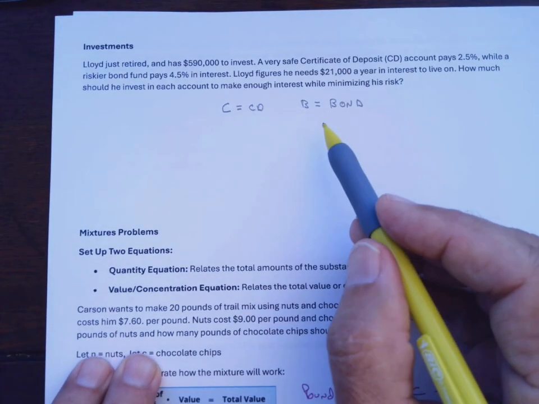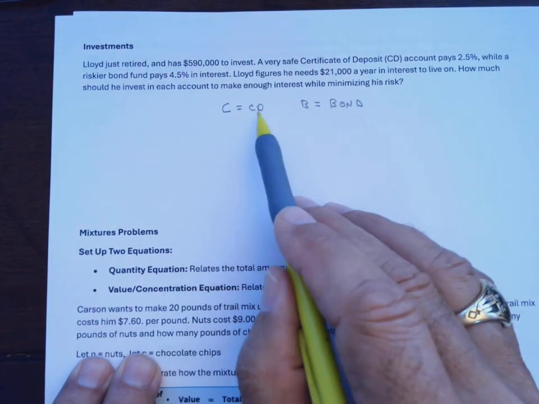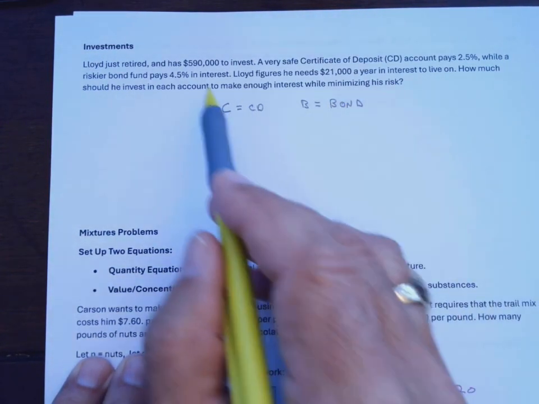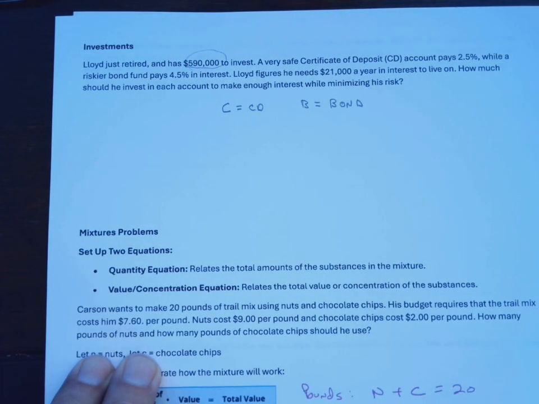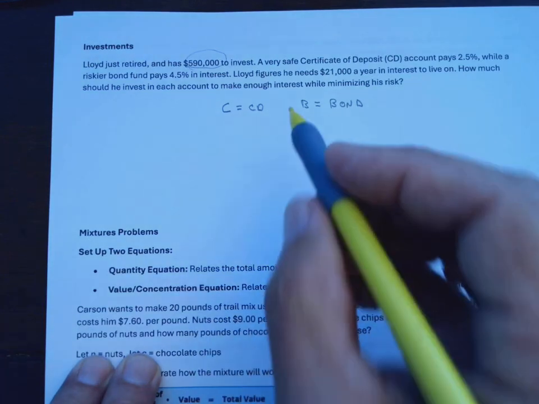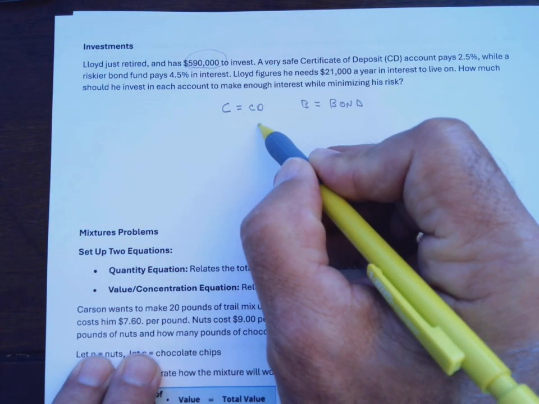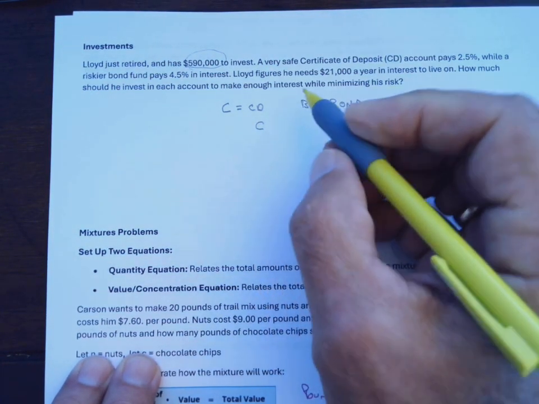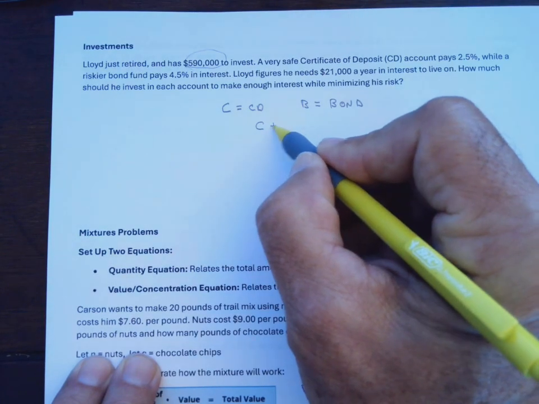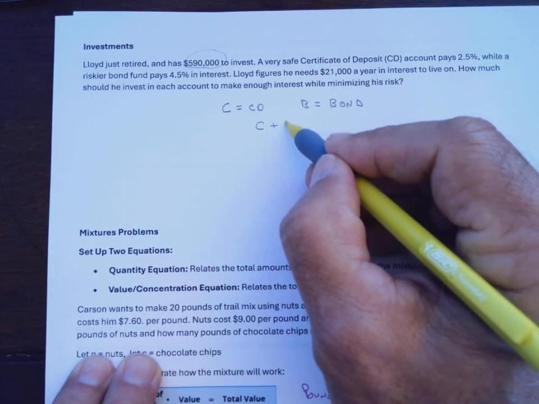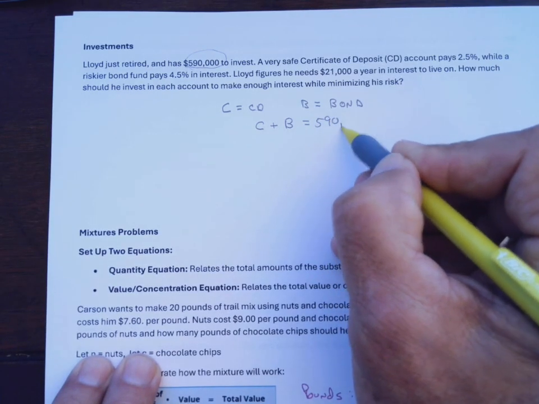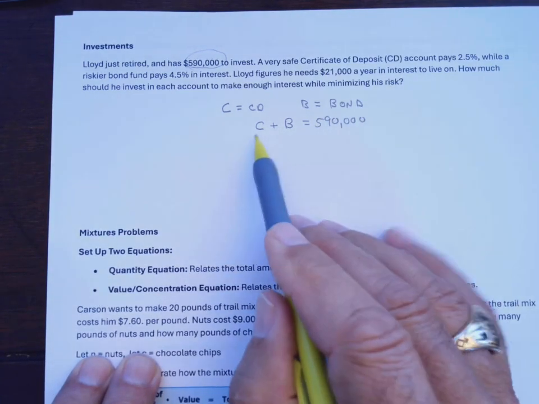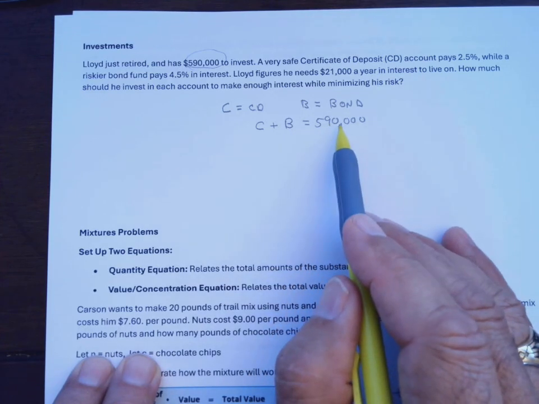So, two equations, right? We've got C for CDs and B for bonds. And right off the bat, it says that he has $590,000 to invest. So there's an equation because he's only investing in two things. If you take the quantity of CDs and the quantity of bonds, it's going to total $590,000. A quantity plus a quantity equals a quantity.